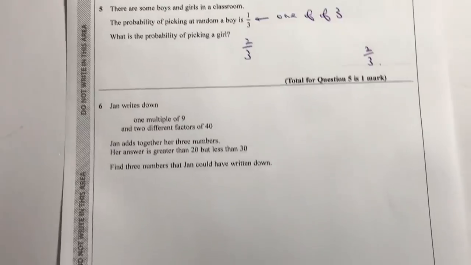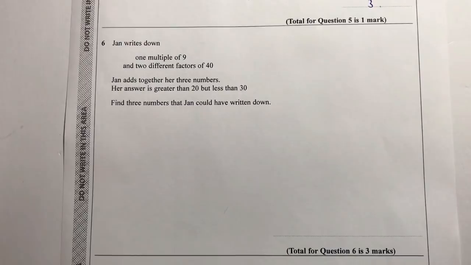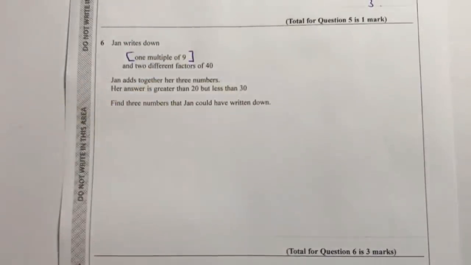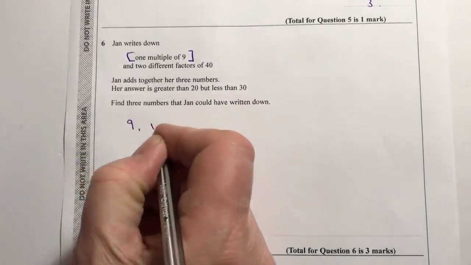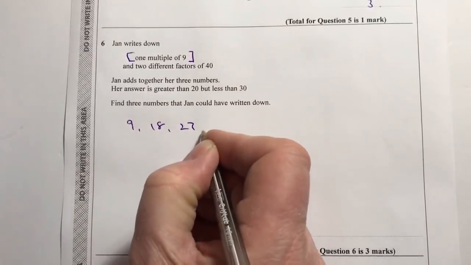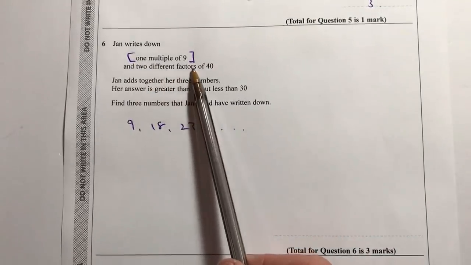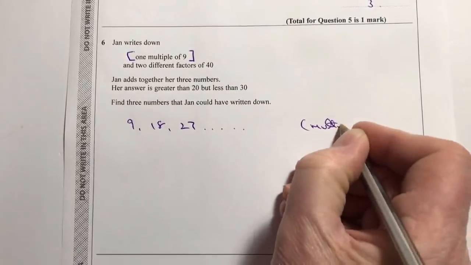Okay, then let's look at question number 6. A little bit wordy, this one. It says Jan writes down one multiple of 9. As before, when we're looking at word questions, I think it's always a good idea just to do something with the first little bit of it. So I'm going to write 9, 18, 27. Those are all in the 9 times table. And then she also writes down 2 different factors of 40. So the first bit here is multiples of 9.